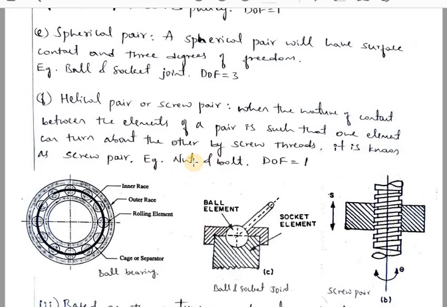So it is called a screw pair or helical pair. A bolt and nut arrangement is a good example of this, where both elements have threads on them, and because of the threads only the motion is possible. Such a pair is called a helical pair or screw pair.